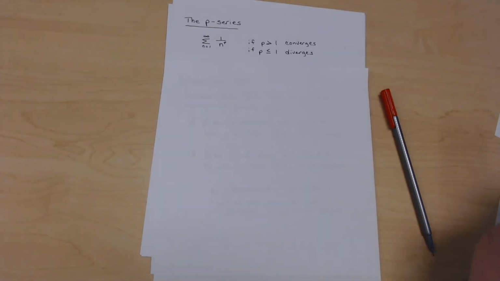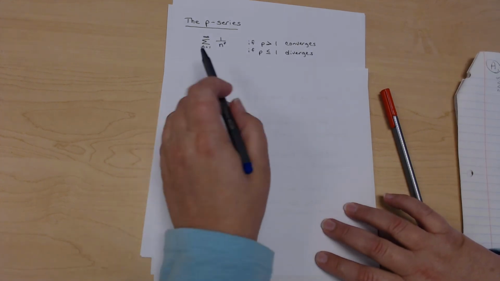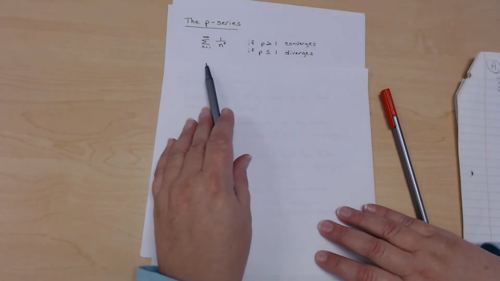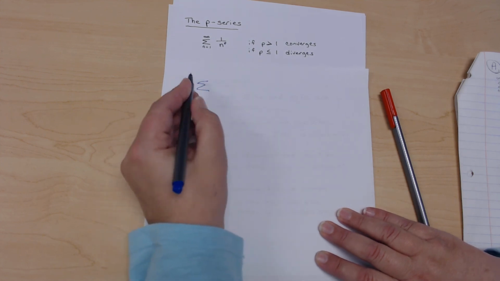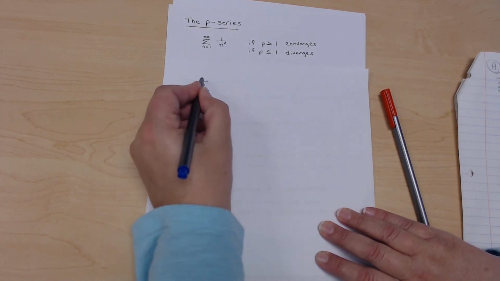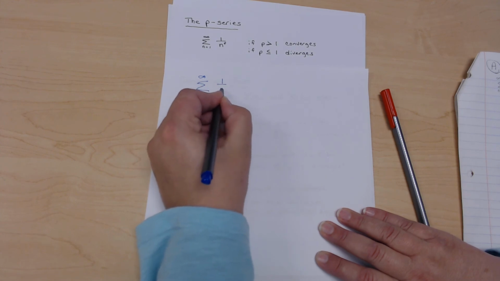Okay, I want to take a look at this one thing. We're going to come back to the P series. Oh, dear. I want to take a look at this one for a second: n equals 1 to infinity, 1 over n.